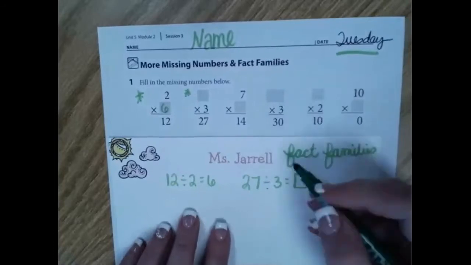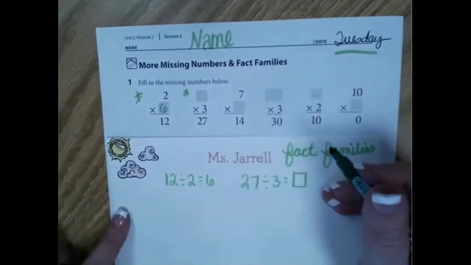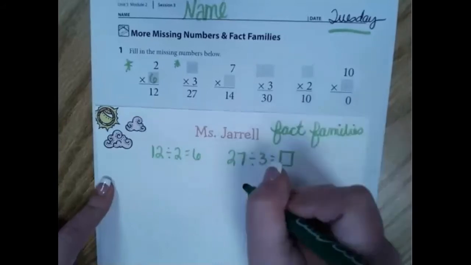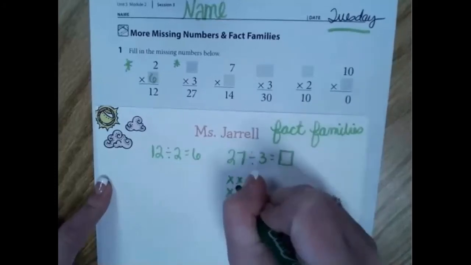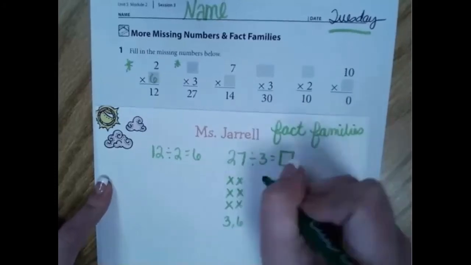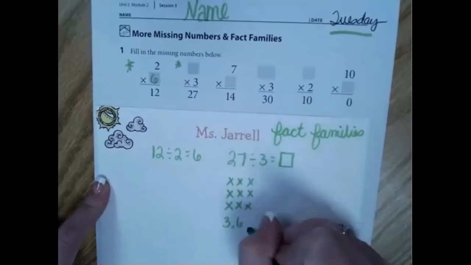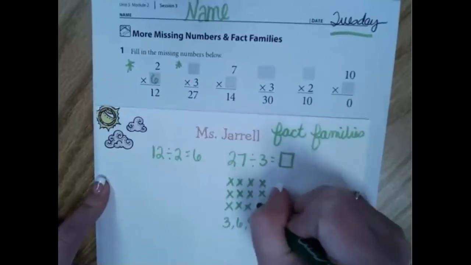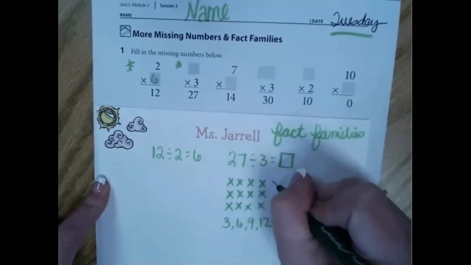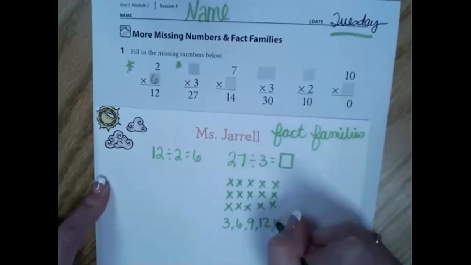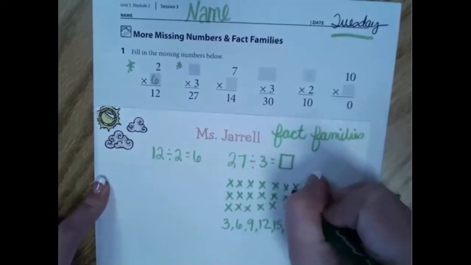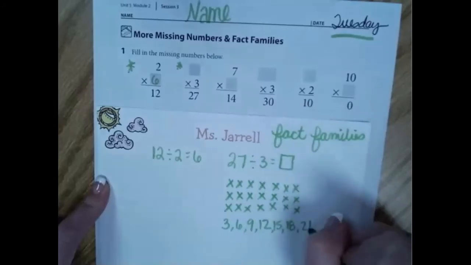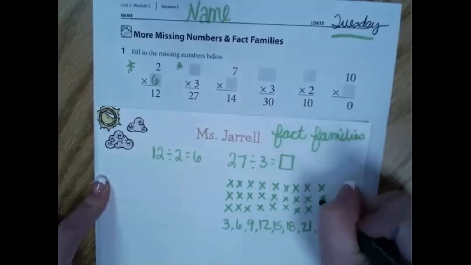So for this one, I'm going to make an array until I hear myself say 27. 1, 2, 3, 4, 5, 6, 7, 8, 9, 10, 11, 12, 13, 14, 15, 16, 17, 18, 19, 20, 21, 22, 23, 24, 25, 26, 27.